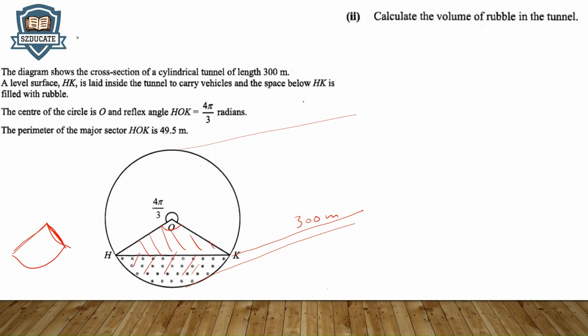So I'm going to find it part by part. First, I'm going to find the area of the sector HOK. To make things very clear to myself as well, I'm going to draw the shape here. Now the formula is A equals half r squared theta. Notice that we found our r earlier on.